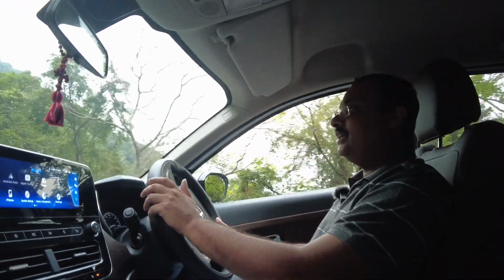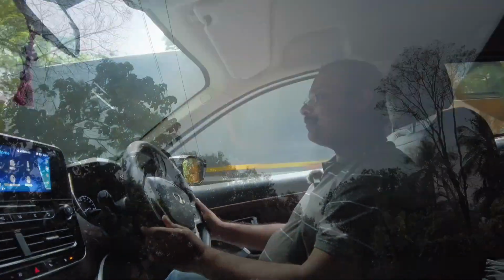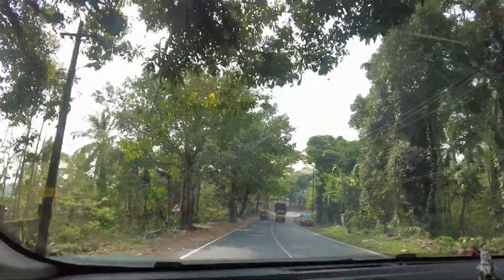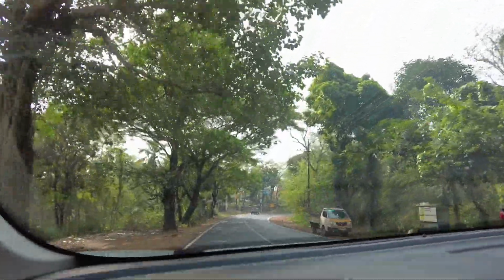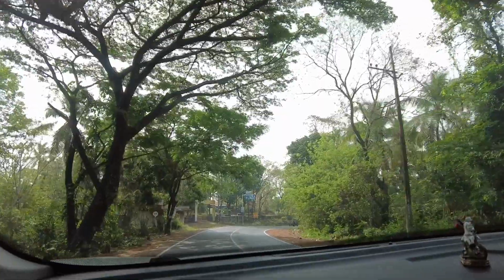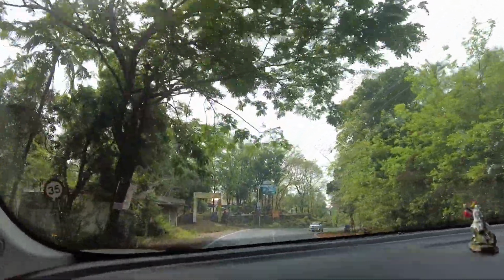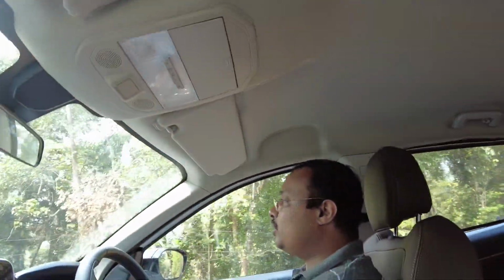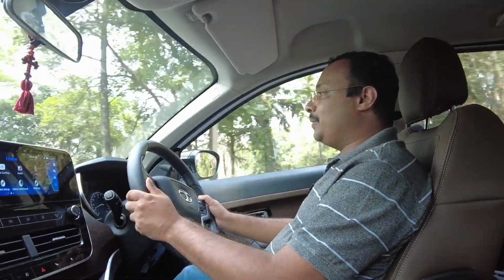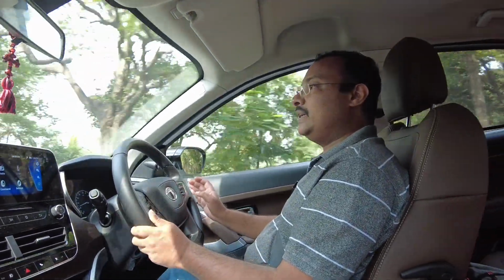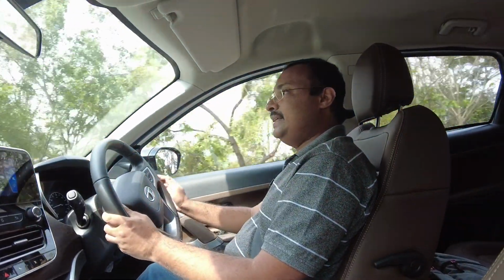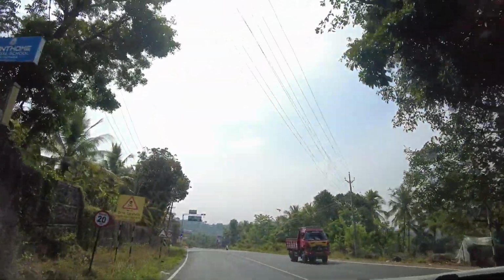Now let's see how the hill descent control works in a vehicle. Well, I've engaged the hill descent control, or the HDC, and I've set the speed at around 30 km per hour. Yeah, and now it's at 28 km per hour, and I've taken my leg off the accelerator pedal. When the HDC is on, you need to stay between 8 km per hour and 35 km per hour. Once it exceeds 40 km per hour, it goes into a standby mode. Now I'm descending this steep slope.